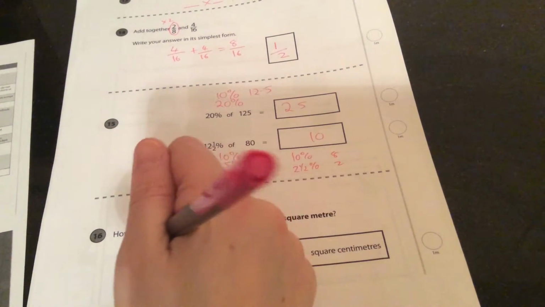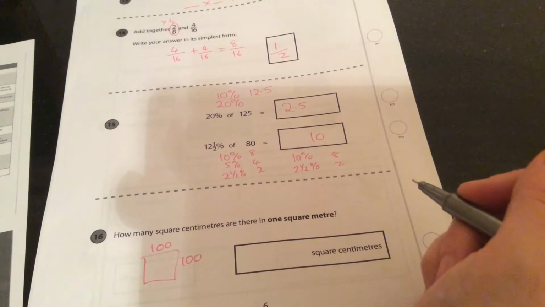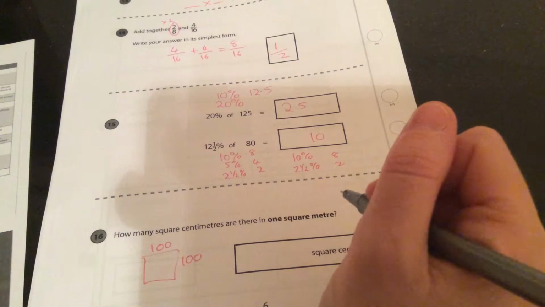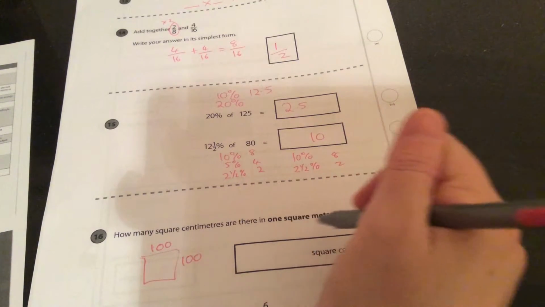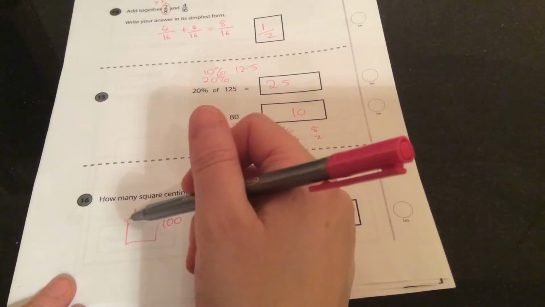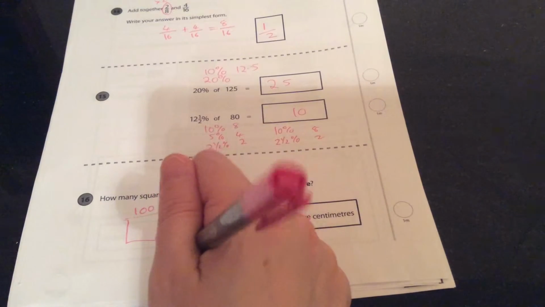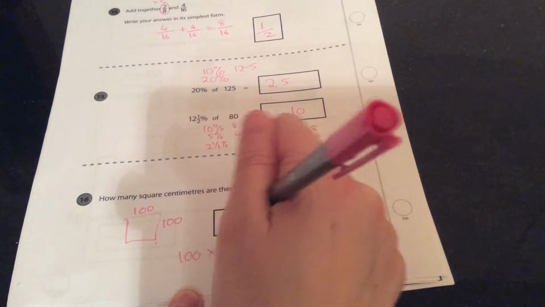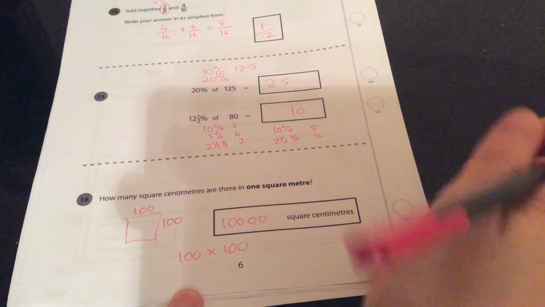How many square centimetres? Square, 100 by 100. In 1 square metre, there's 100 centimetres in 1 metre. So if I go 1 square metre, that would be 100 centimetres by 100 centimetres. Well, 100 times 100, 10,000 square centimetres.